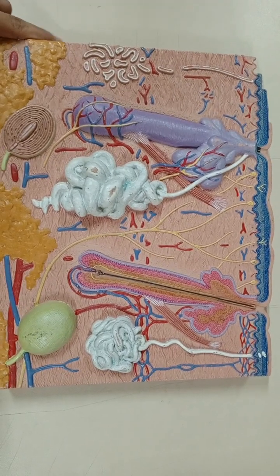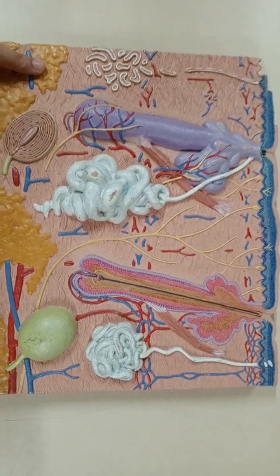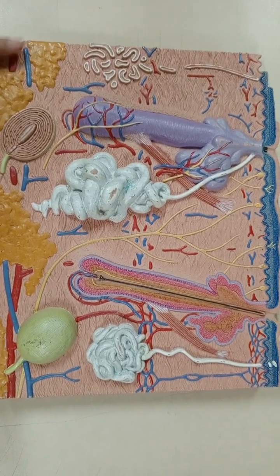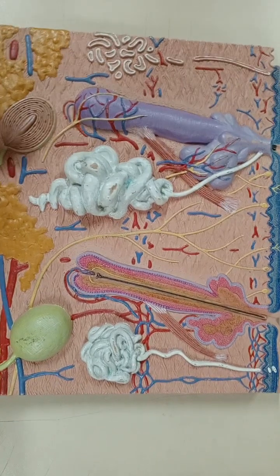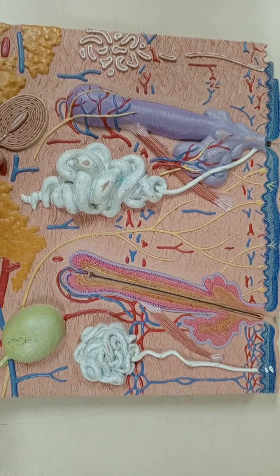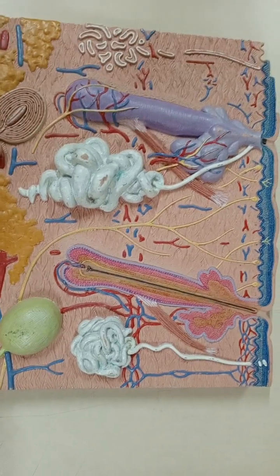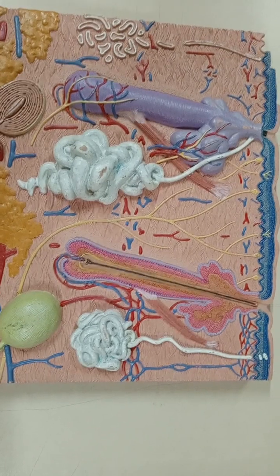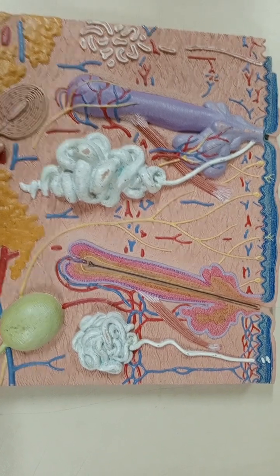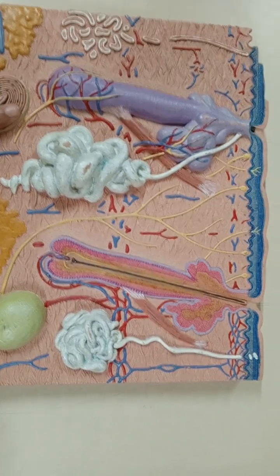This is the histology of the skin, and there is a separate video on YouTube. You can see the link of the skin model, in which you can identify the parts of the skin, and you must know the function of the Pacinian corpuscle and Meissner's corpuscle, what is the role of these corpuscles, and the function of all the parts present in the histology of the skin.